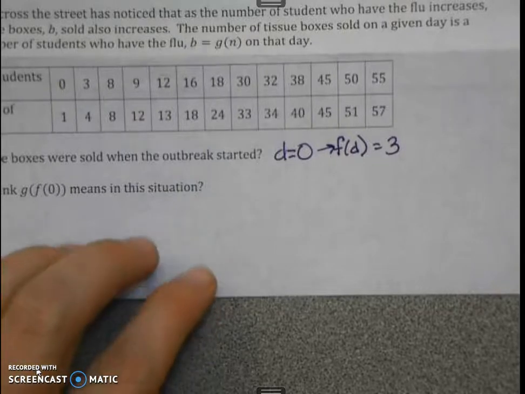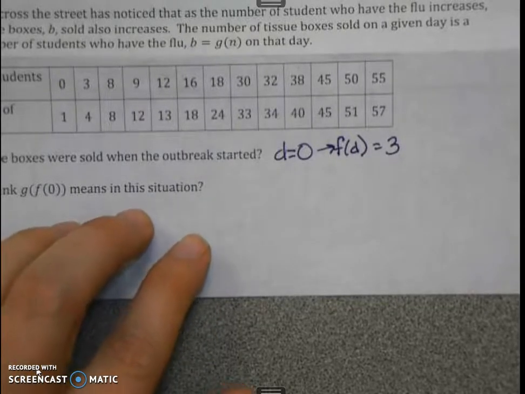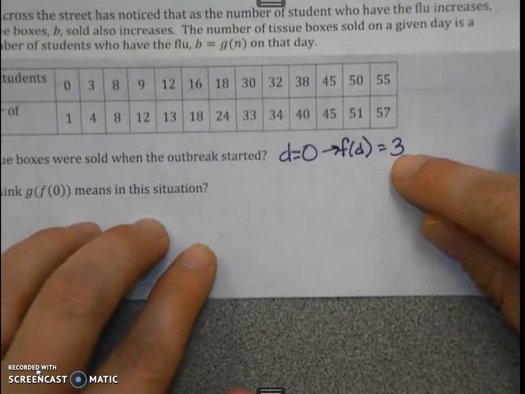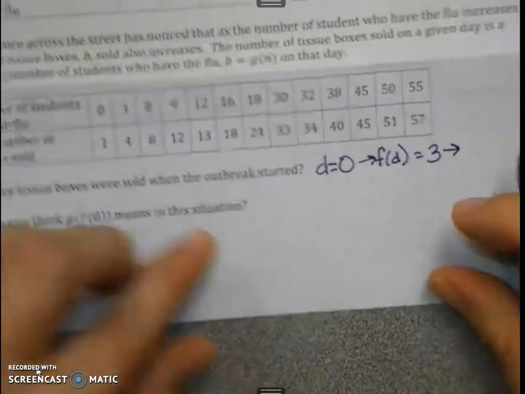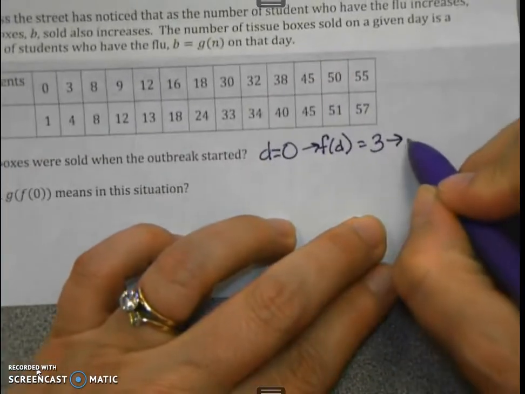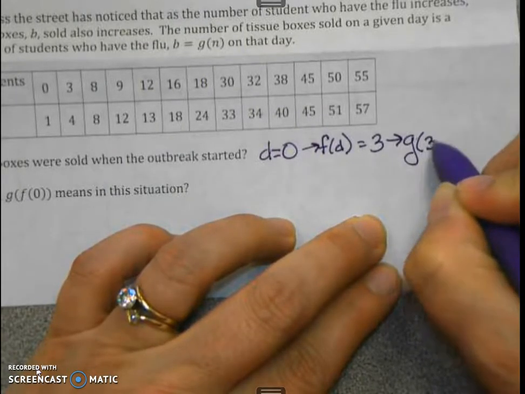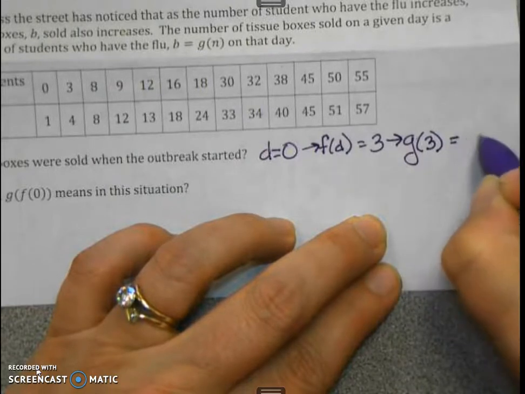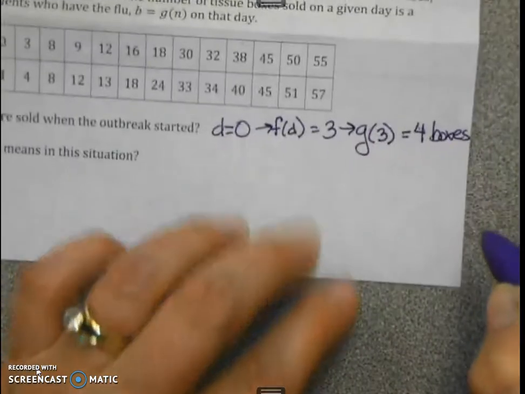So to figure out the number of tissue boxes that they're going to buy, we needed this number. We use this in the tissue box rule, which is G of N. So I want G of N, which is 3, and I find out they sold 4 boxes of tissues when the outbreak occurred.